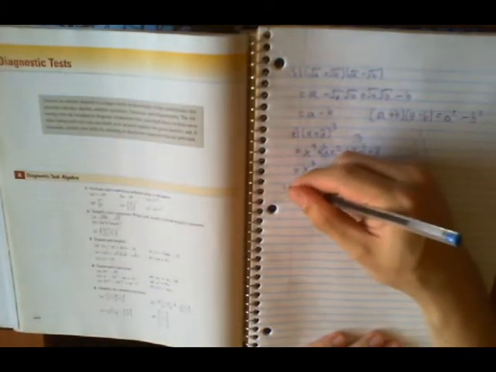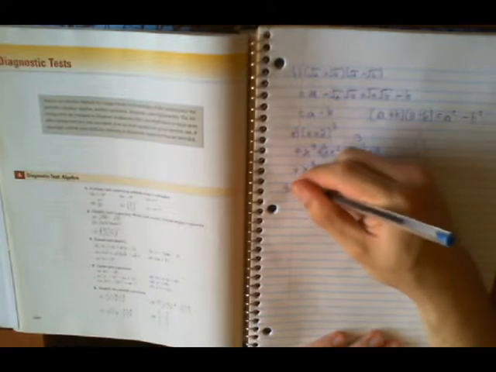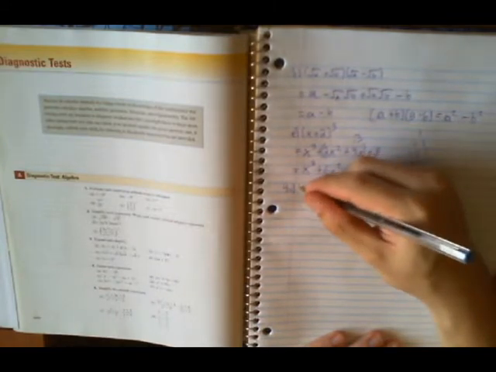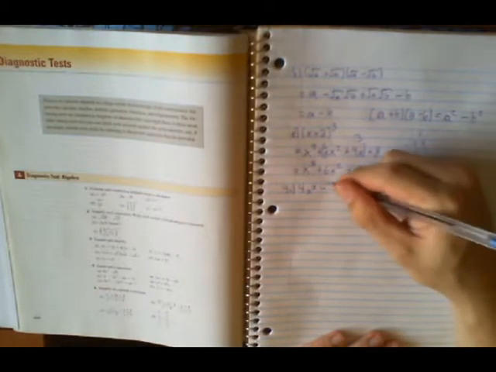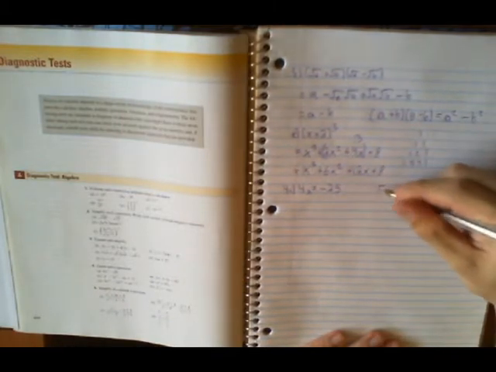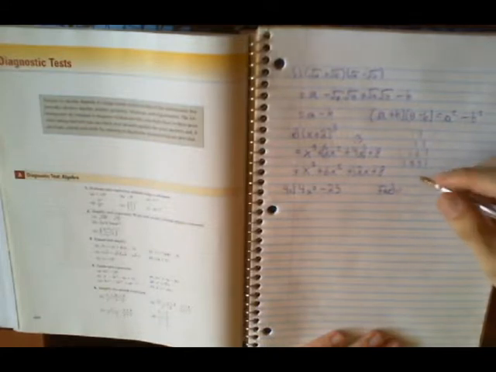Okay, now we have 4a. (4x squared minus 25). It wants us to factor each expression.